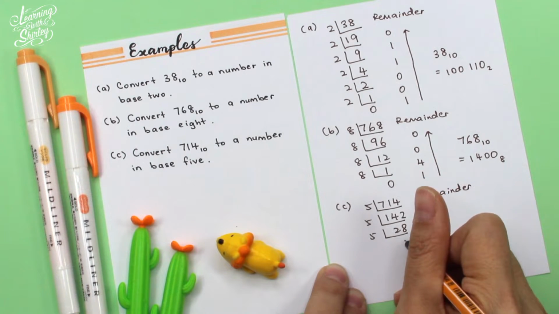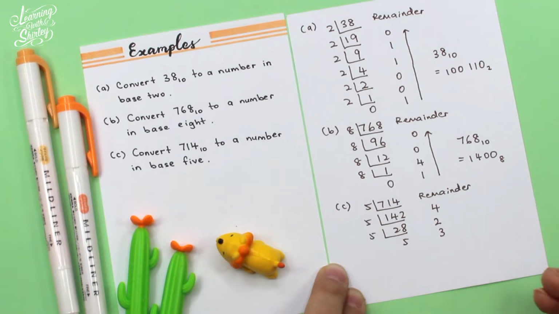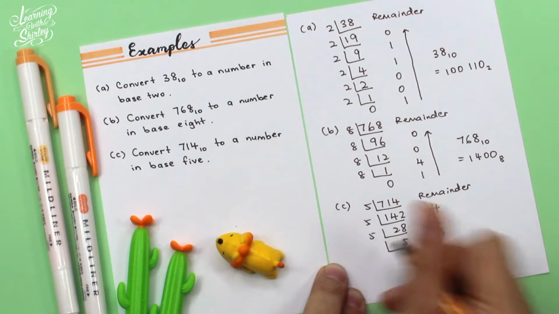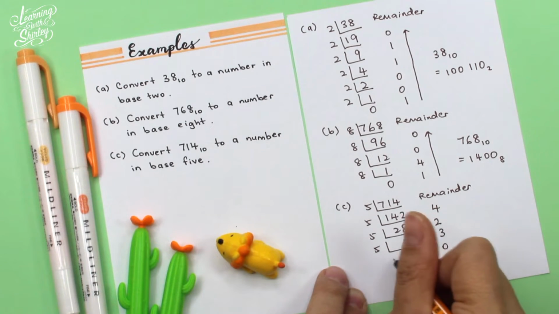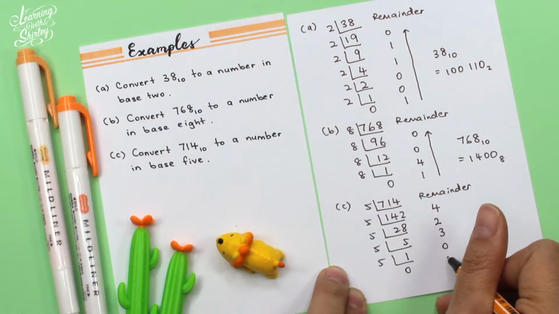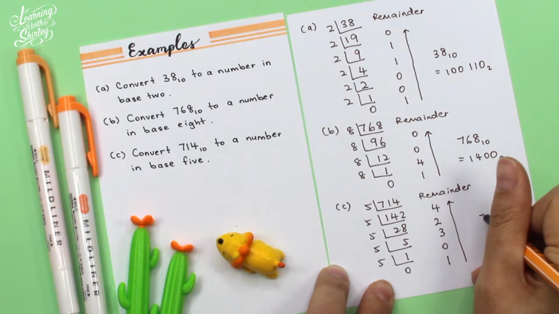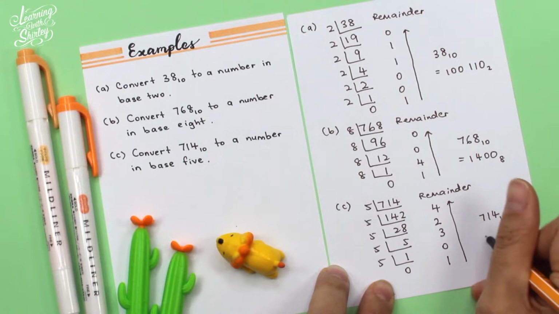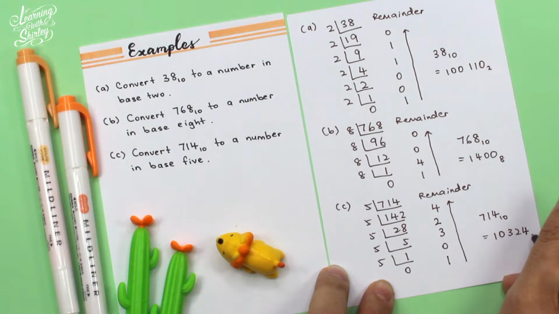Okay, we get 5, because 5 times 5 is 25. So that's a remainder of 3. And if we divide by 5 again, you get 1, so there's no remainder. And then divided by 5 again, you get 0, because 1 cannot be divided by 5. So we just bring down the 1 over to here. Okay, so this is the answer, which is 714 base 10 is equal to 10324 base 5.